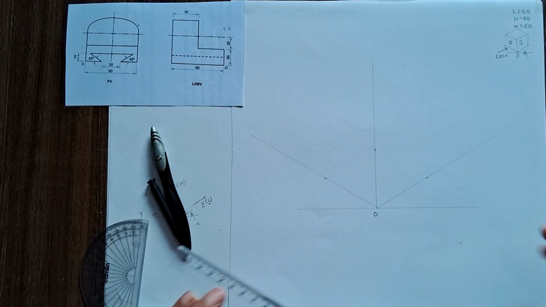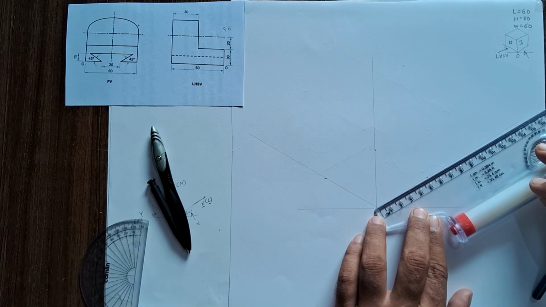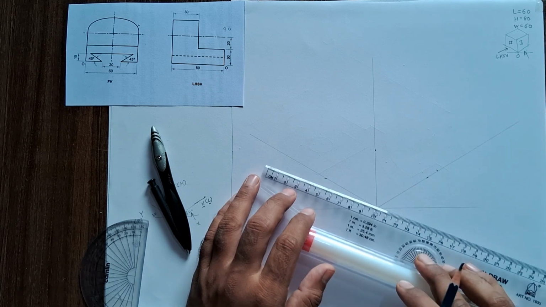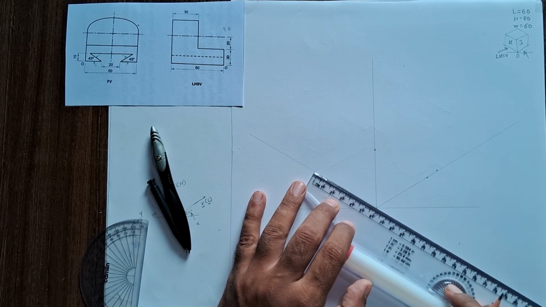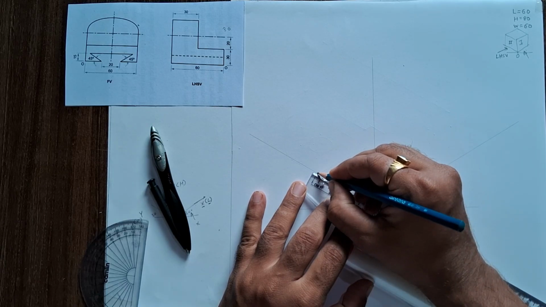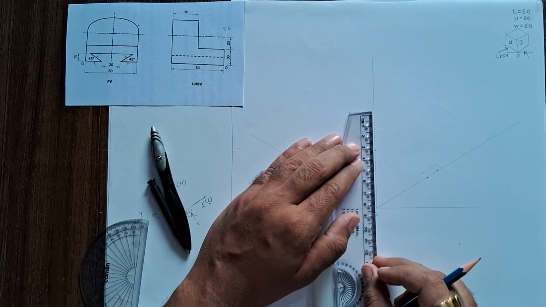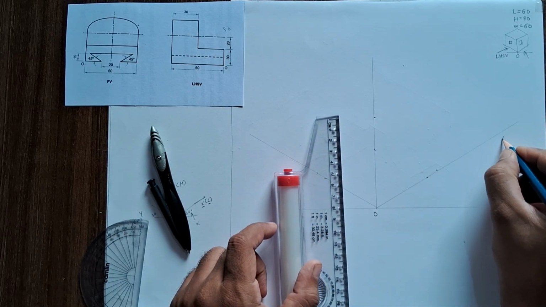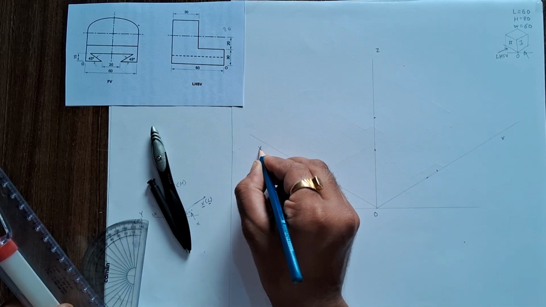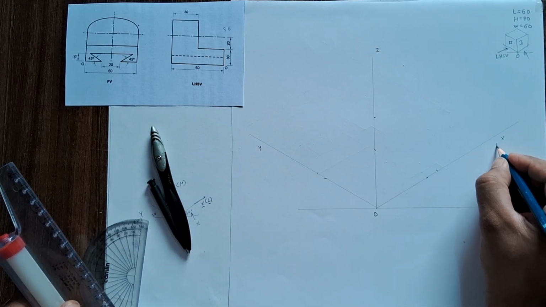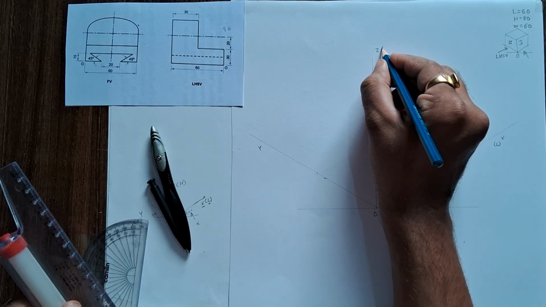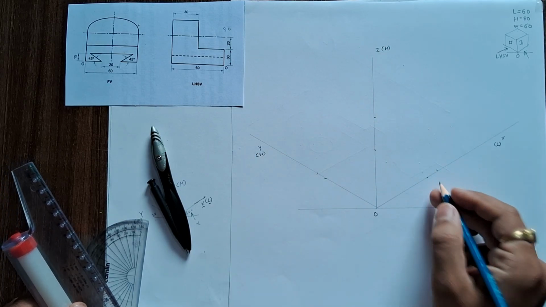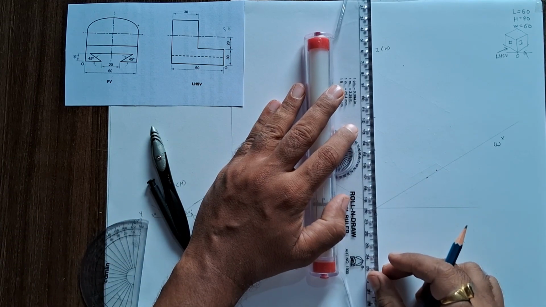Mark the X distance, the length distance, it is 60 mm. Length is 60 mm, width is also 60 mm, and height is 80 mm. So this is the X axis, this is the Z axis and the Y axis. Along X, mark the length, along Z, mark the height, and along Y, mark the width. Now we have marked length, width and height. So complete the isometric box.